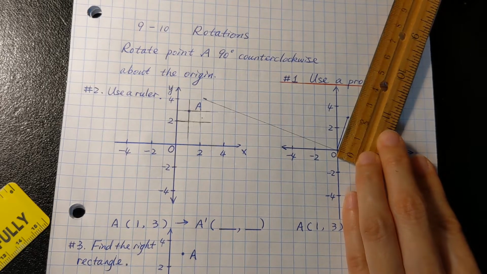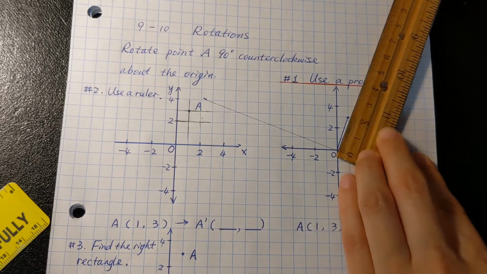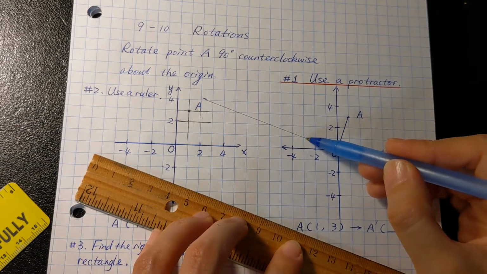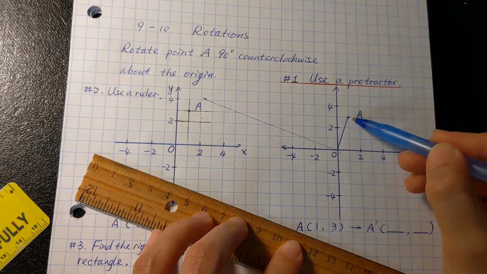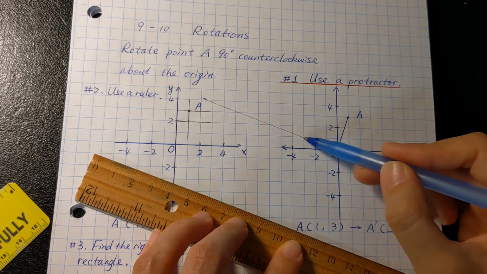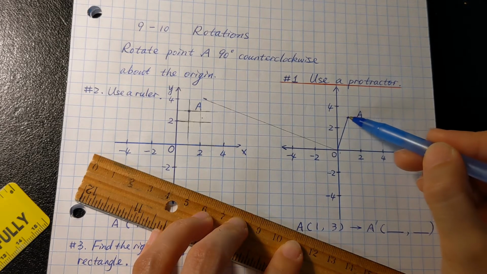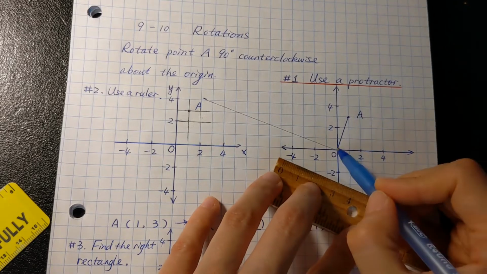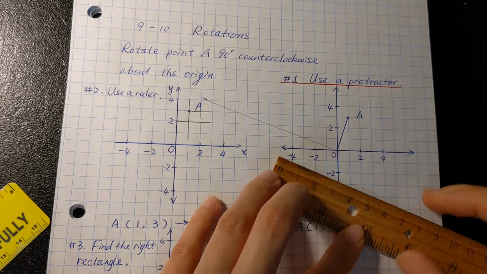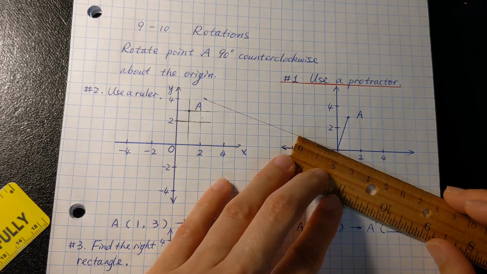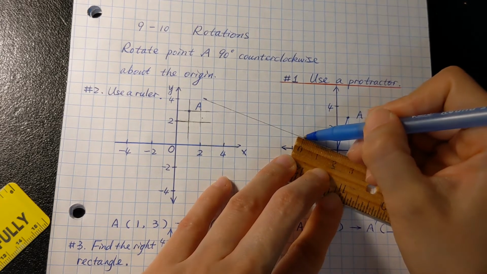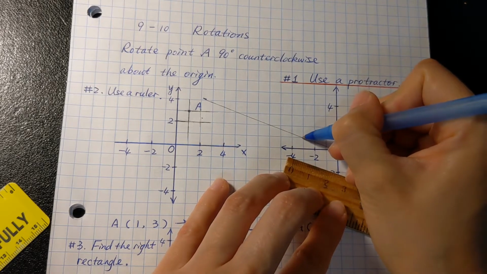So now if you measure, it's about 2 centimeters. You have to understand when you rotate a point 90 degrees or any degrees, your OA prime, the final product, should have the same length as OA. So now let's start from O and we measure 2 centimeters. So it's going to be about here, 2 cm.